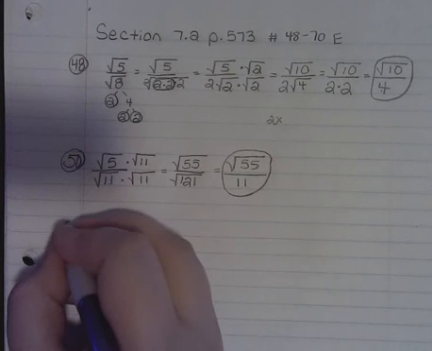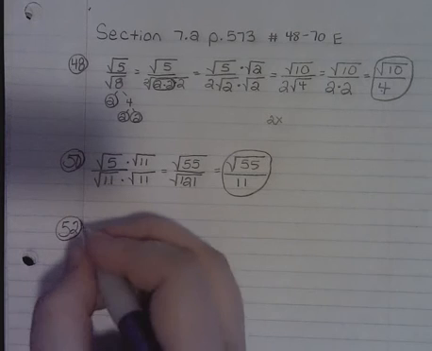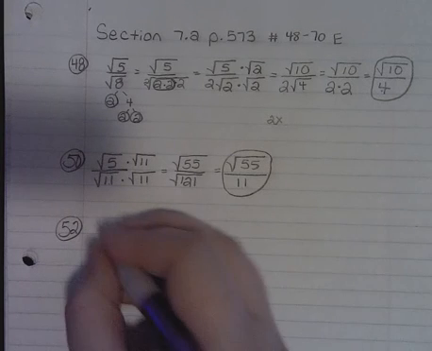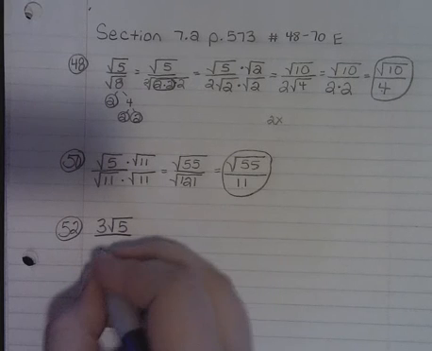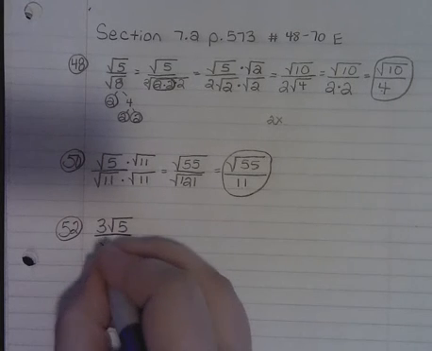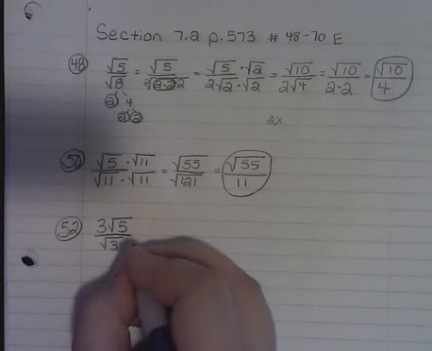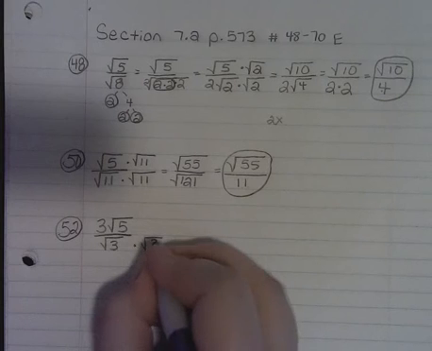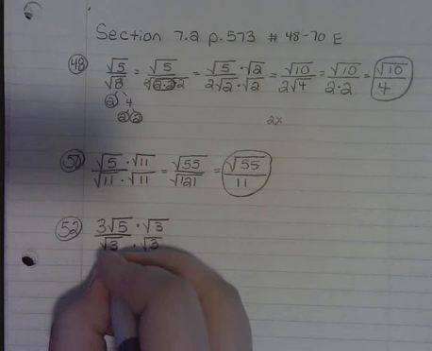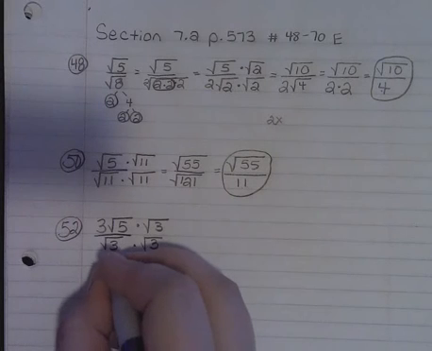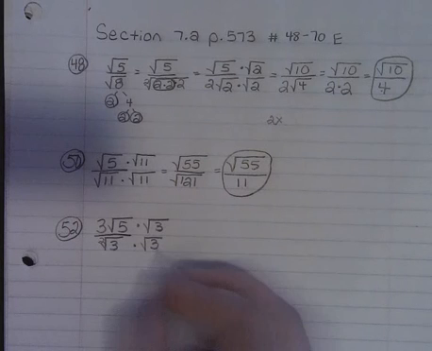Now we're going to look at number 52. Number 52 says 3 onto the square root of 5 over the square root of 3. So we're going to multiply by the square root of 3 because we have 1 3 and we need 2 of them to release it from the radical per our index right here. So we multiply by another 3.